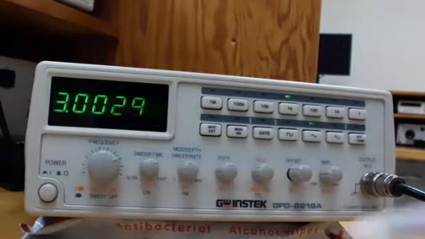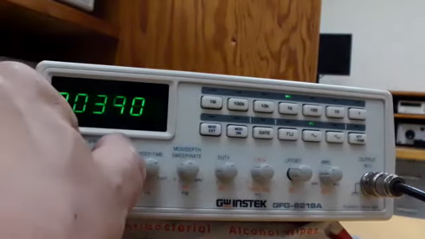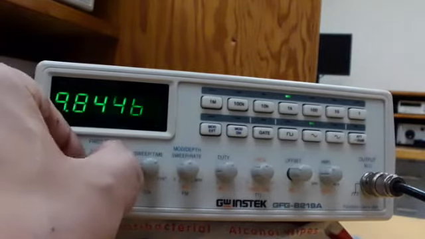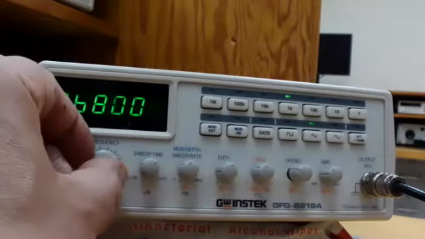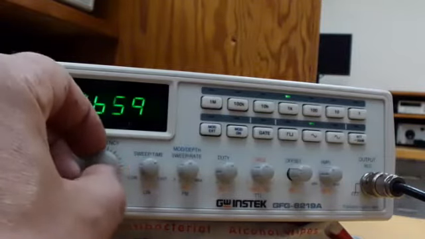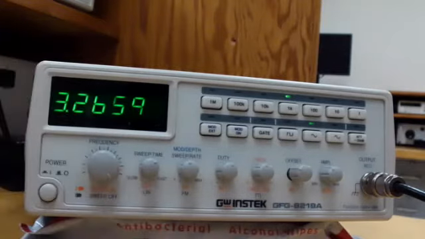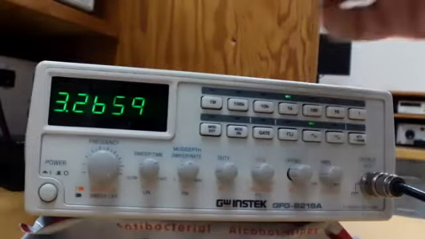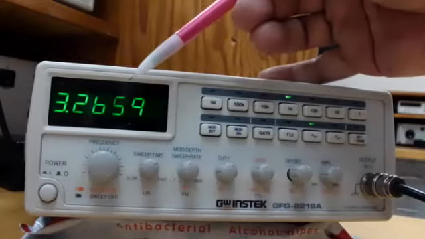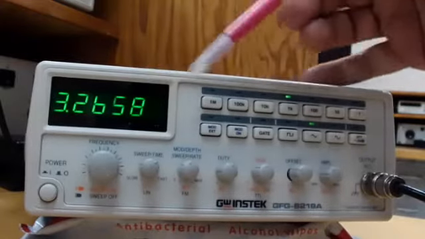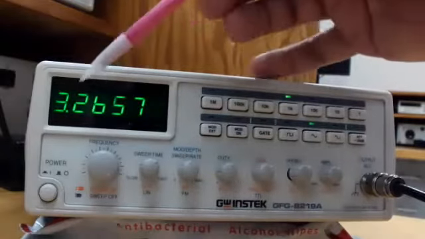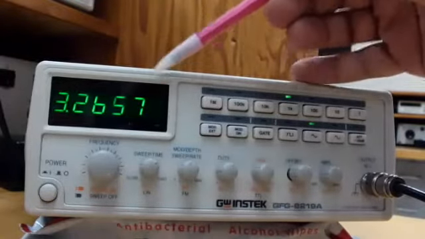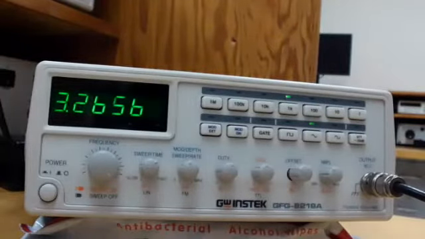And then if you want to change the frequency, you can change it by turning the knob anti-clockwise to get the minimum value, and you turn it clockwise if you want to increase the value of the frequency. The frequency that you read here on the screen is the real, actual value. You don't have to multiply it by any factor. So for example, what you have here, 3.2657 kilohertz, that's the value of the frequency.